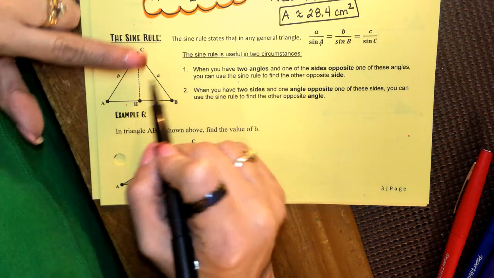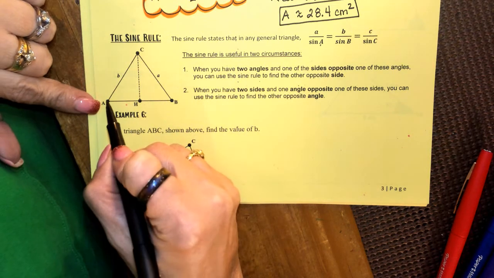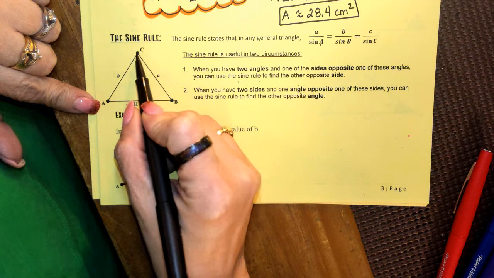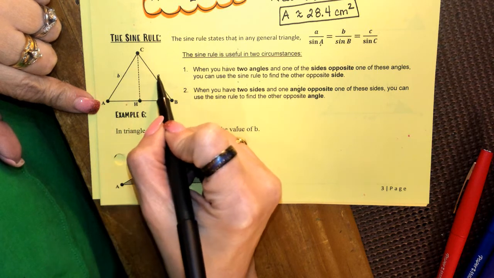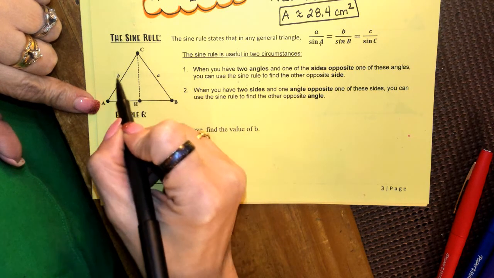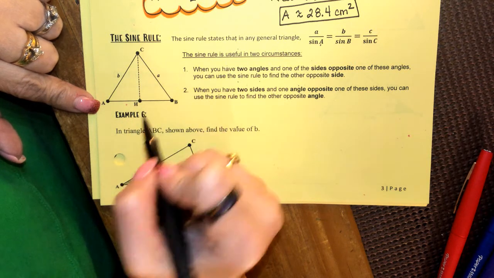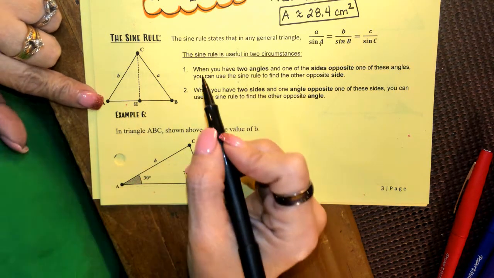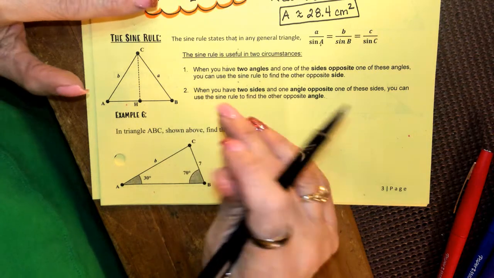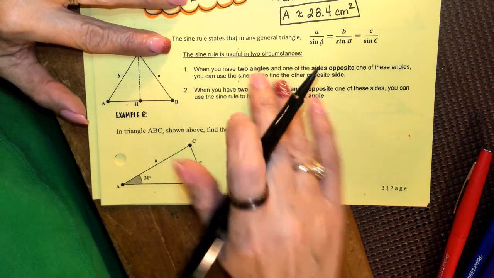So here's just a general triangle. This is A, B, and C. Notice across from A is side A, across from B is side B, and across from C it should be C over here, but we put an H. I don't really know why I did that. But anyway, here's how the sine rule works, and this is when it's useful.